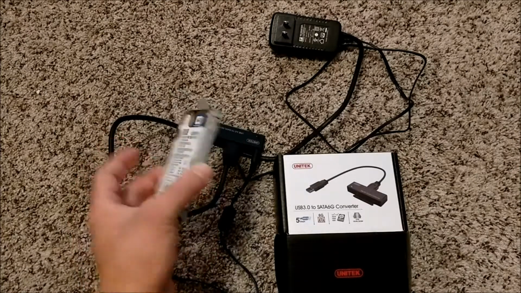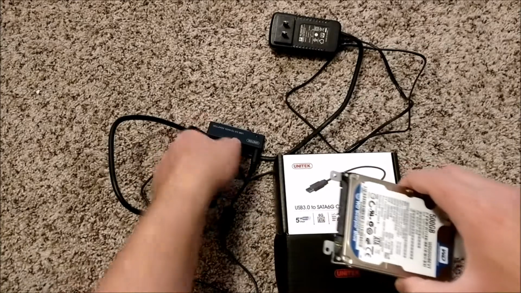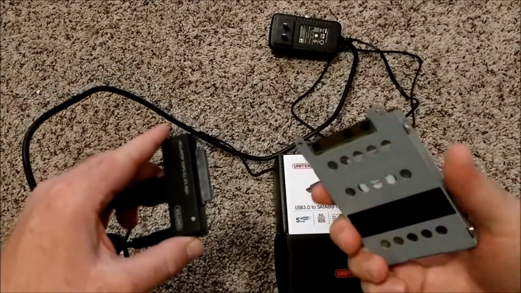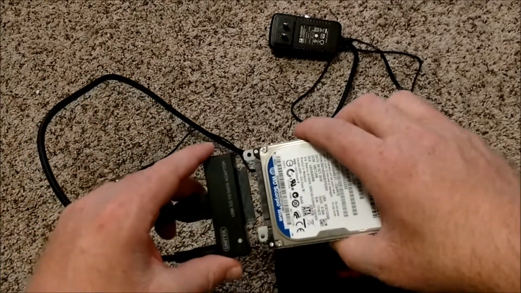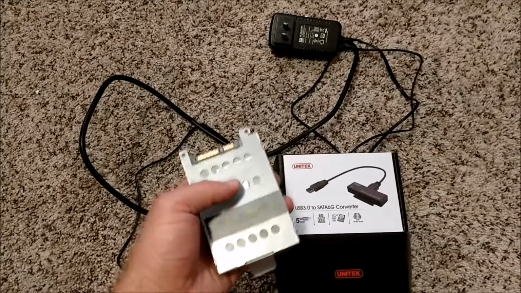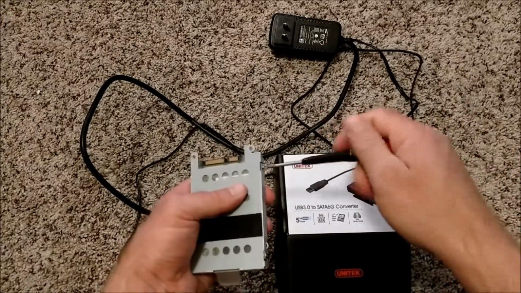The external power supply should give it the power it needs to be able to power this hard drive, and I should be able to just plug this in without taking this. No, I'm gonna have to take this metal cover off here. It's just got 4 Phillips head screws.